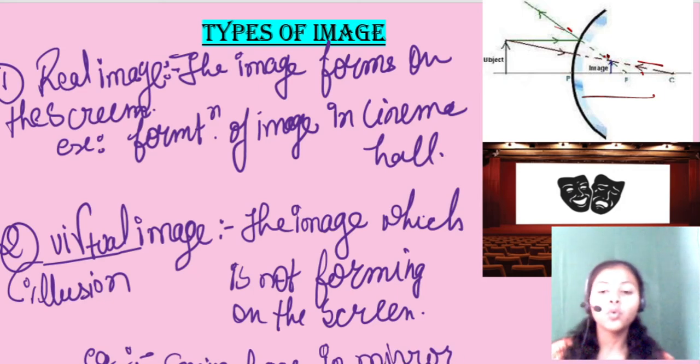You will get to know at that time when you see your face in the mirror that the image which is going to be formed is inside the mirror.